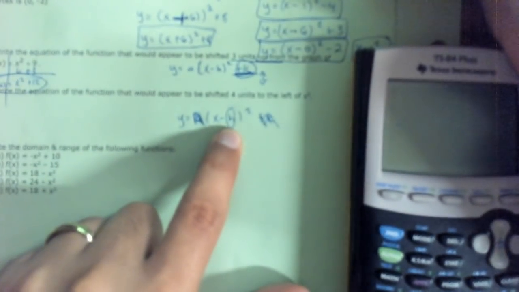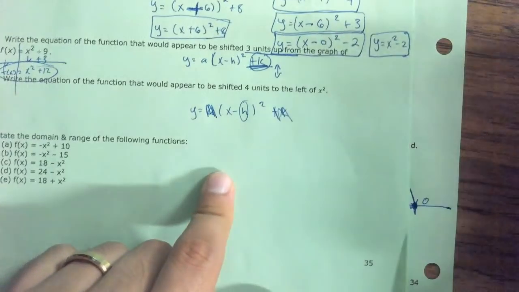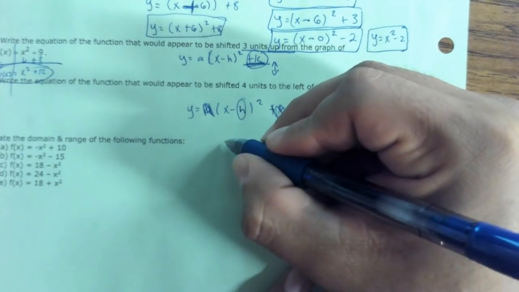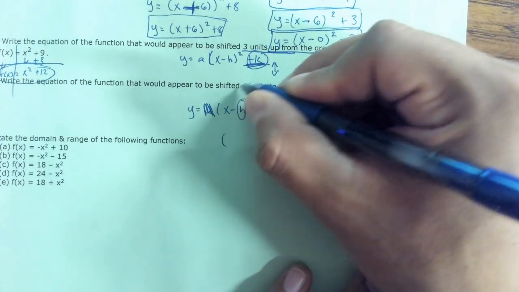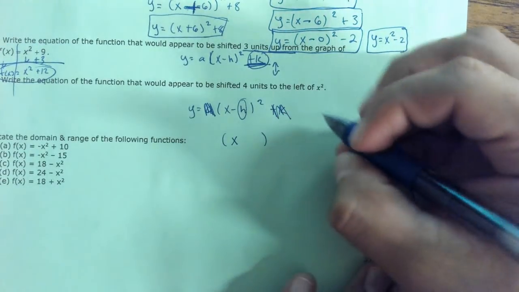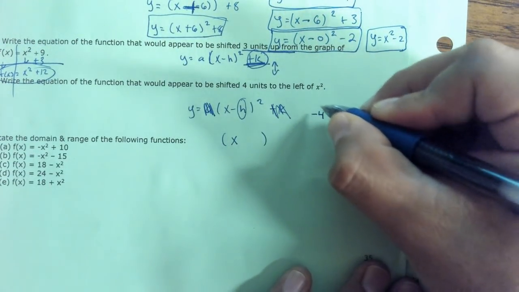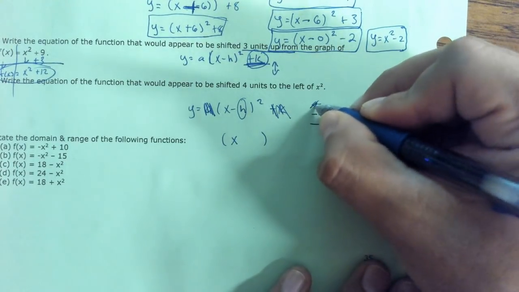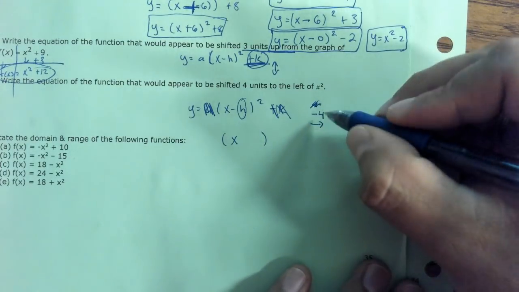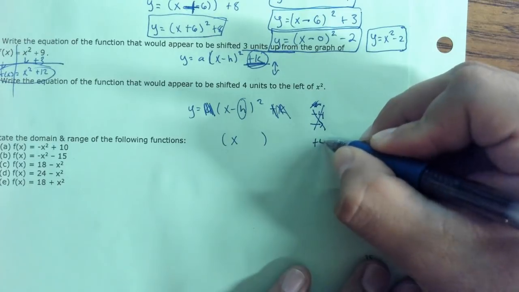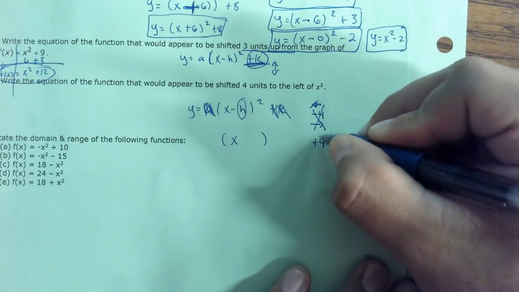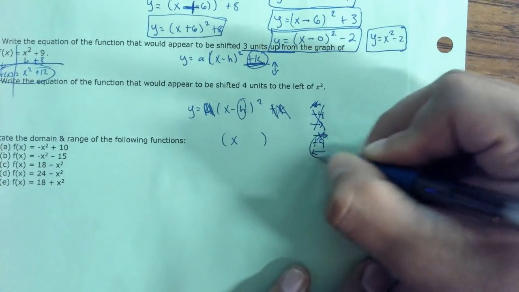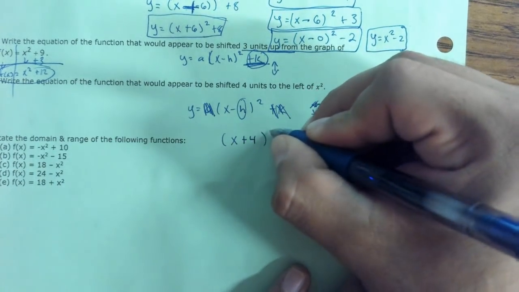So now the question is, what number is going to shift to the left? Your teacher should have told you, inside your parentheses, it's always going to be the opposite of what you think. So if I want to move this 4 units to the left, usually we would think that minus 4 would move it that way. But minus 4, whenever it's inside the parentheses, actually does the opposite thing. It actually moves us to the right. So this minus 4 is not going to work. Plus 4, usually if we're thinking about right and left, positive is going to move us to the right. But if it's inside the parentheses, it's actually going to move us to the left. So that's what we want. We want x plus 4 squared.